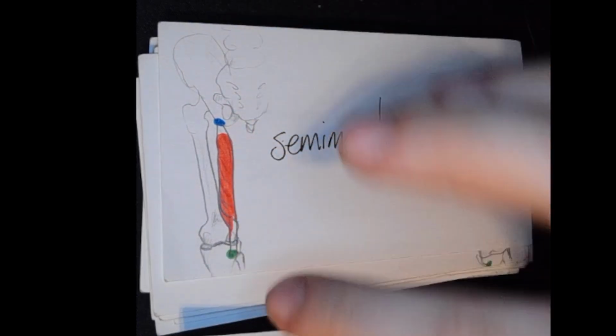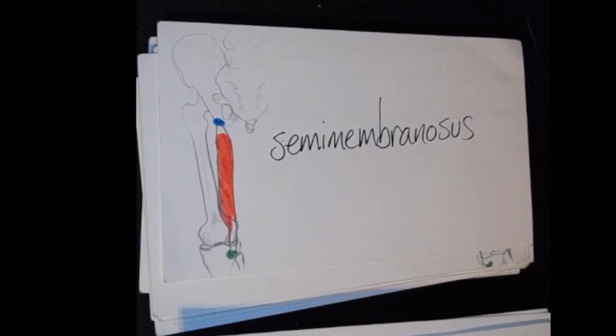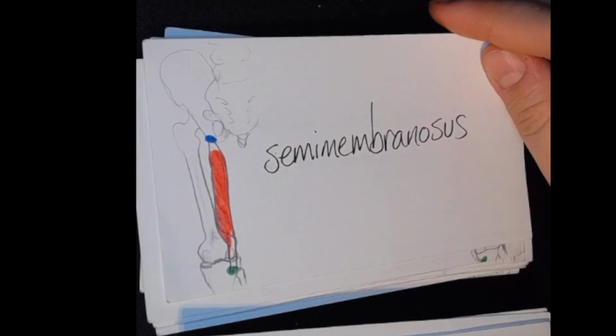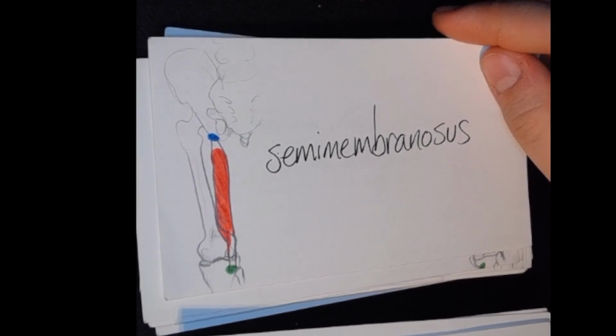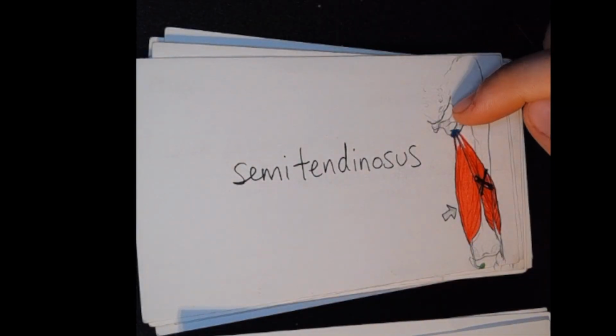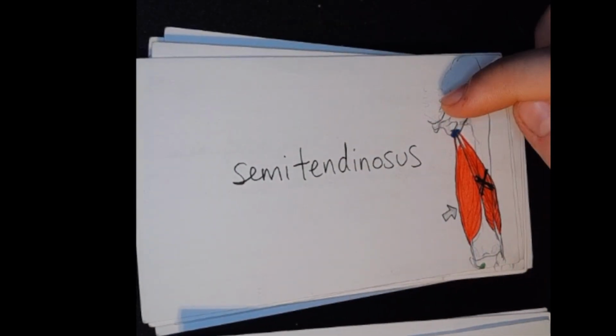Semimembranosus. Origin, ischial tuberosity. Insertion, posterior surface of tibia medial condyle. Action, hip extension and knee flexion. Innervation, sciatic nerve.